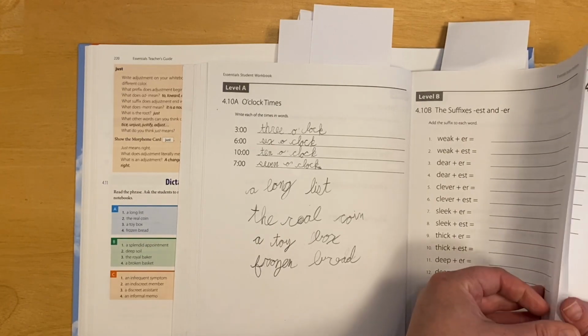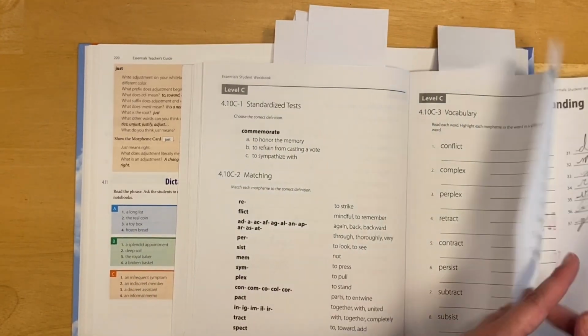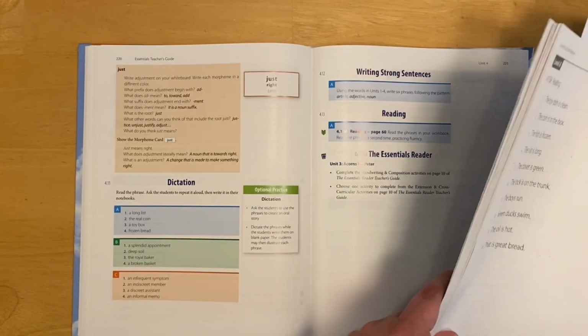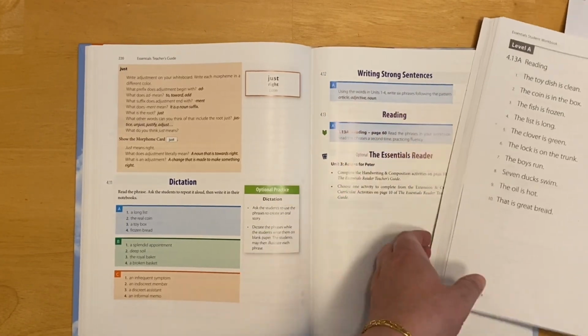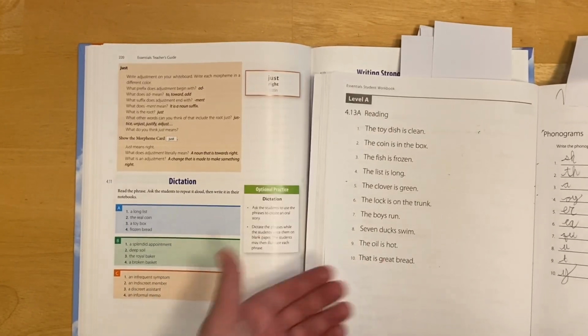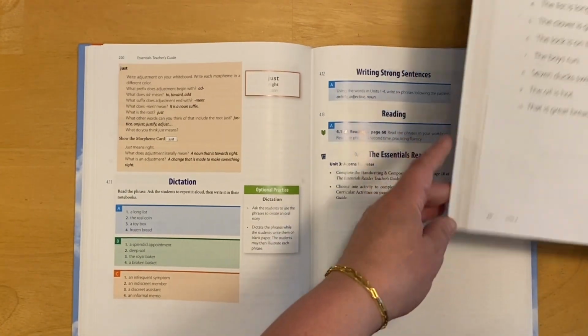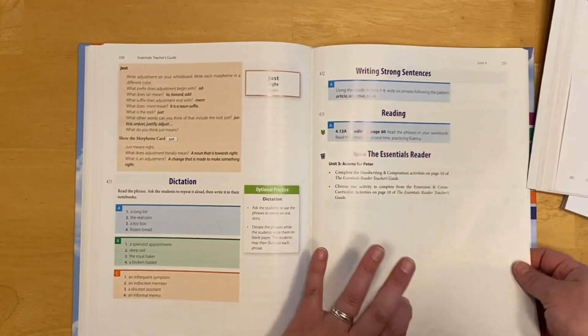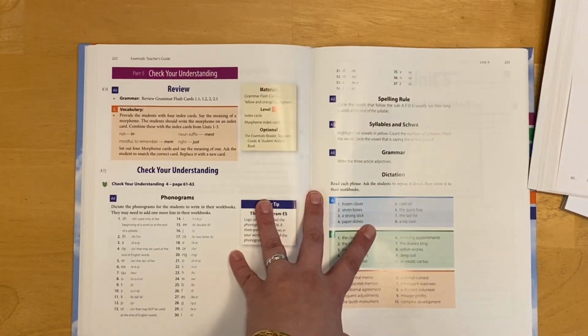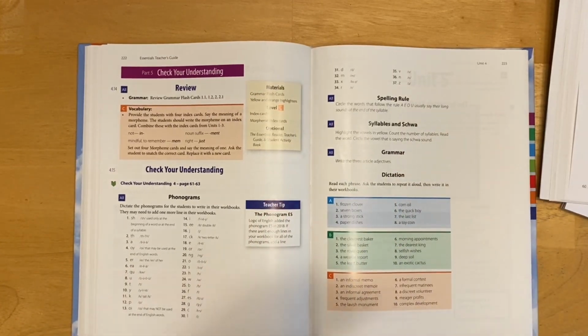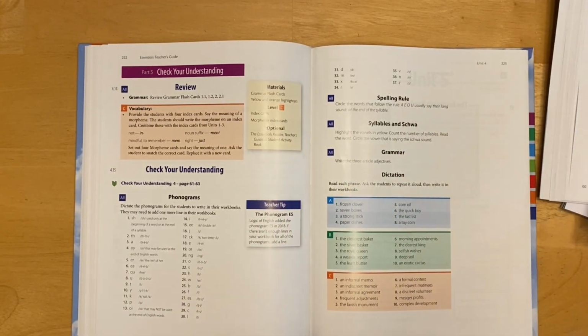There's nowhere to put them in the workbook, so we just wrote them at the bottom. We skip the workbook page for B and C, and then read the phrases in your workbook. My son is an excellent reader, so we mostly just skipped that stuff because he's been reading much harder stuff than that. And then finally, part 5 or day 5, that is your review.